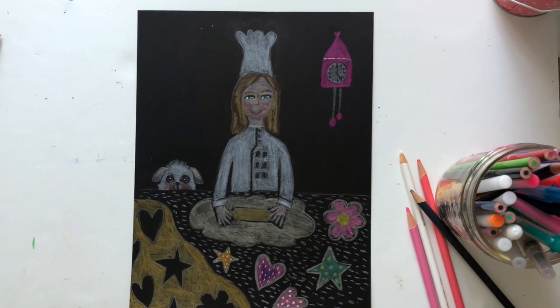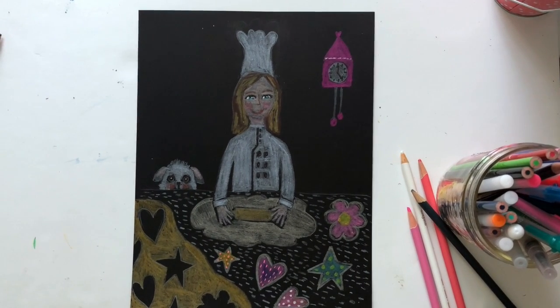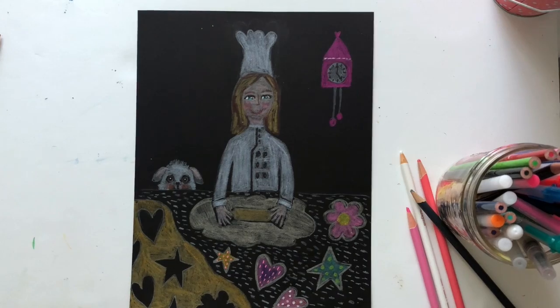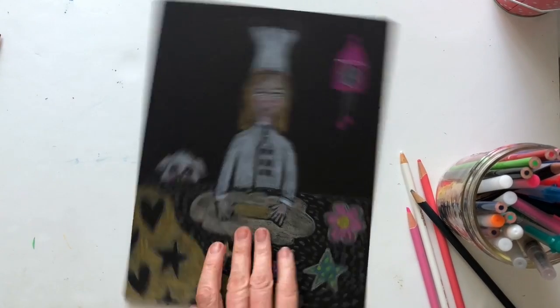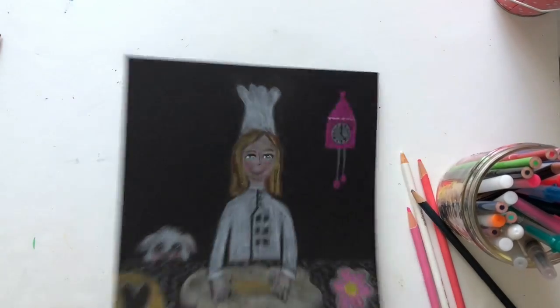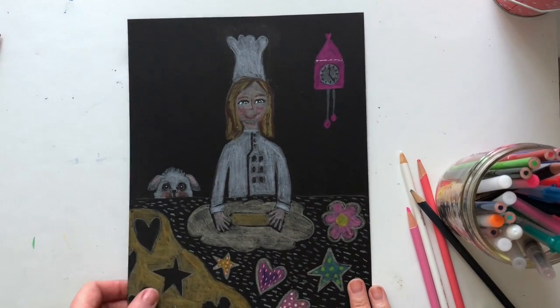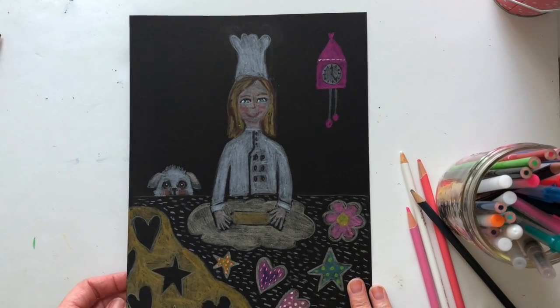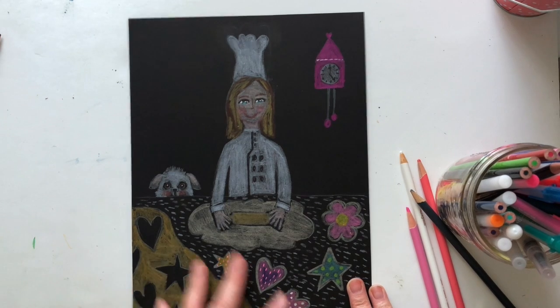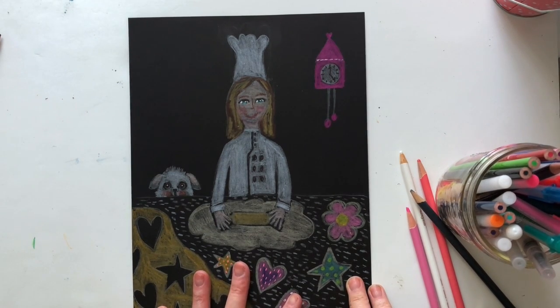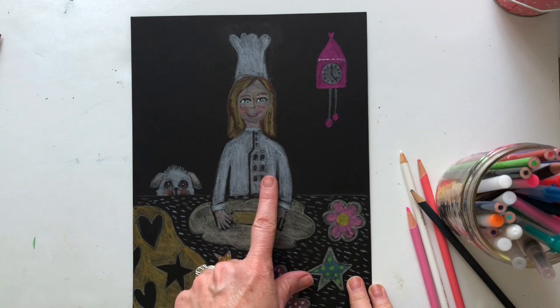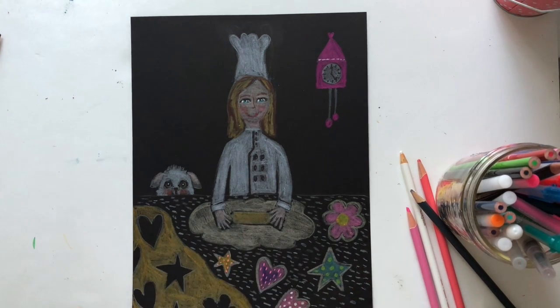All right, so here is how mine is turning out so far. I think that this is actually cardstock and it's not really black construction paper. Anyways, I'm not loving how the white and stuff is turning out. I wanted it to be brighter, but however it works is fine.